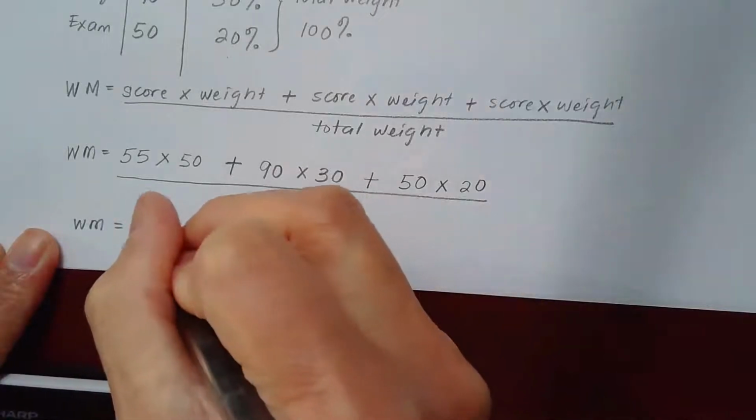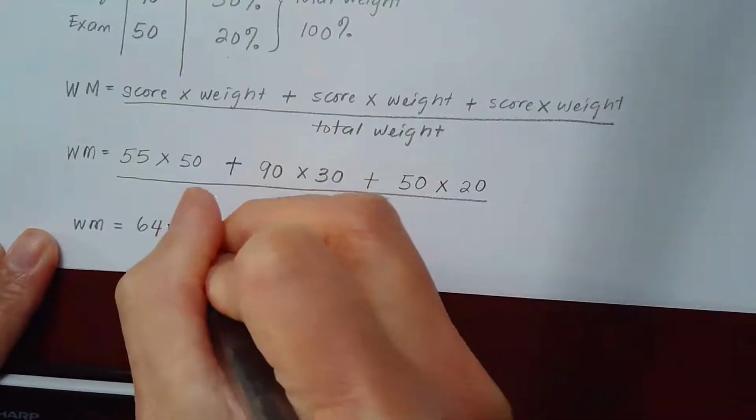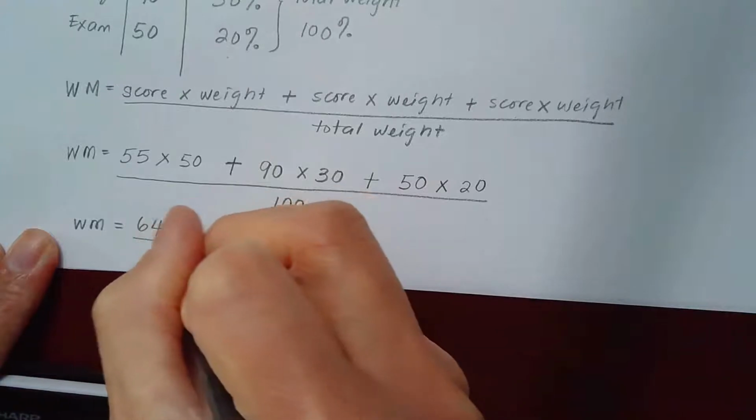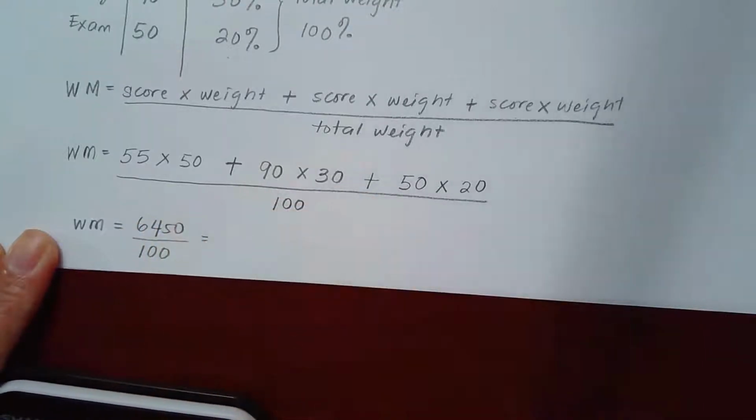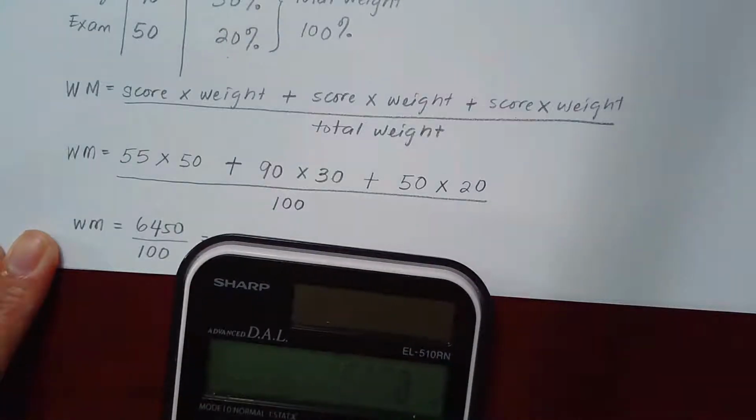I got 6,450 divided by 100. Okay, so let me just double check that.